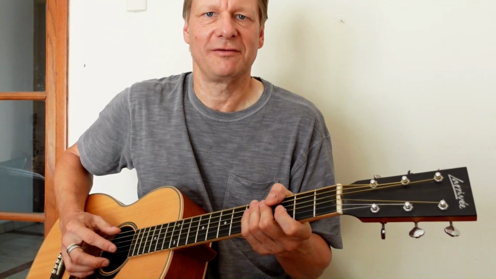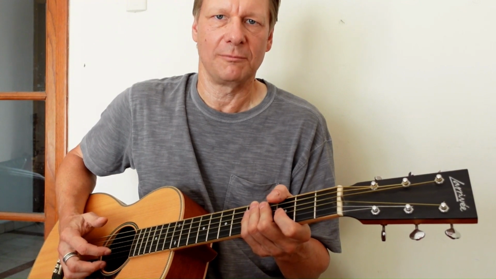Right, and here's the same shuffle with the 4 bars on the 1, or standard 12-bar blues progression.